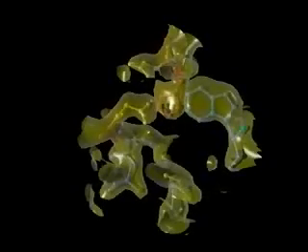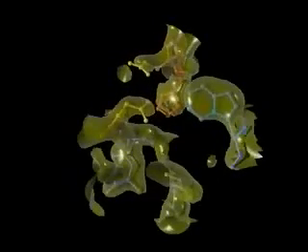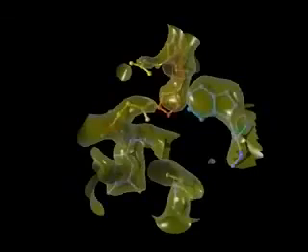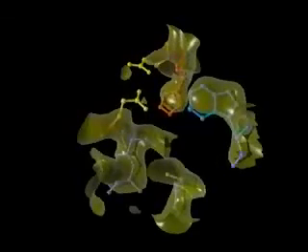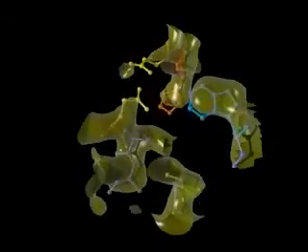Here we have color-coded side chains in the active site. Red and yellow indicate loss of order. Clearly, radiation damage is a highly discriminating process.